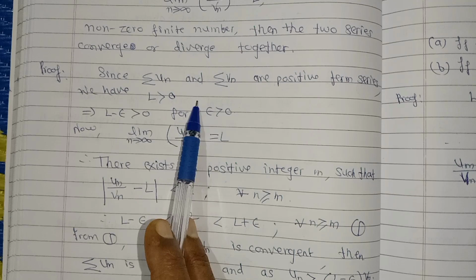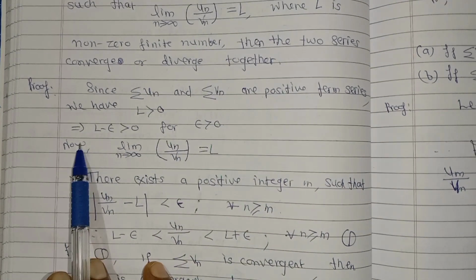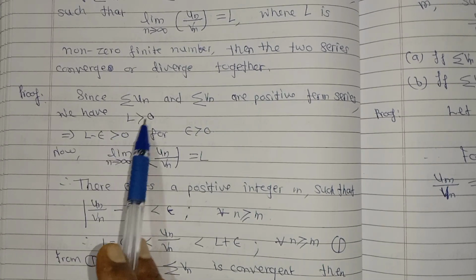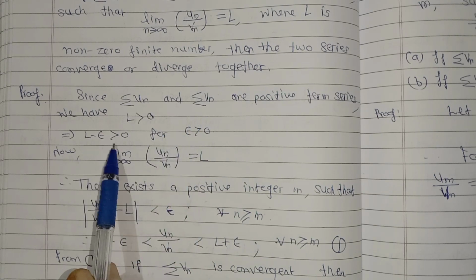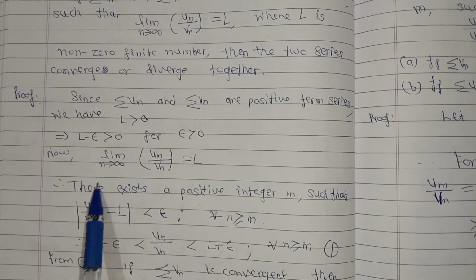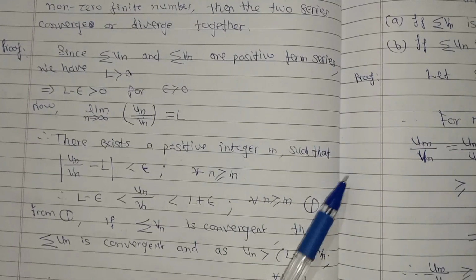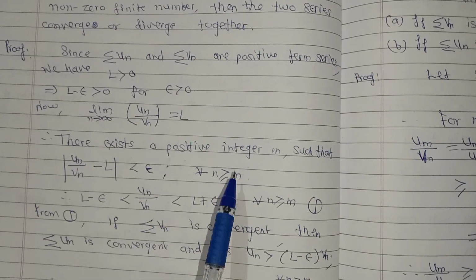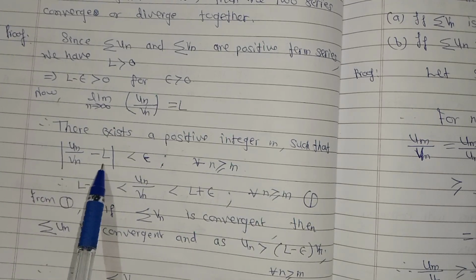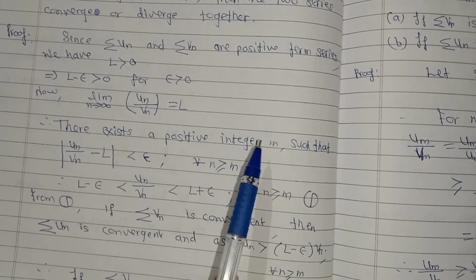Since summation of Un and summation of Vn are positive term series, we have for L greater than 0, this implies L minus epsilon is greater than 0 for epsilon greater than 0. Now limit n tends to infinity, Un upon Vn equal to L. Hence, by definition of limit, there exists a positive integer m such that modulus of Un upon Vn minus L is less than epsilon for all n greater than or equal to m. This is by definition of limit.